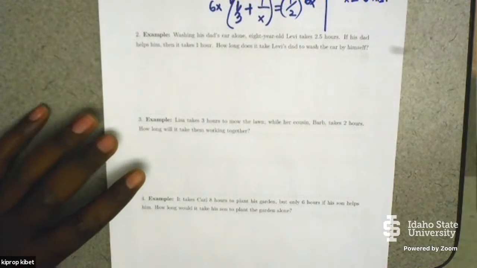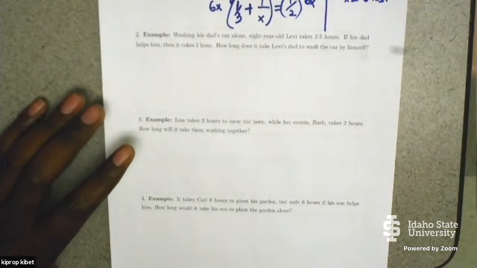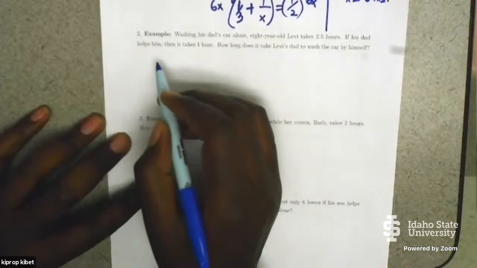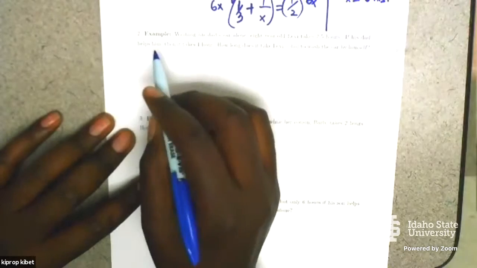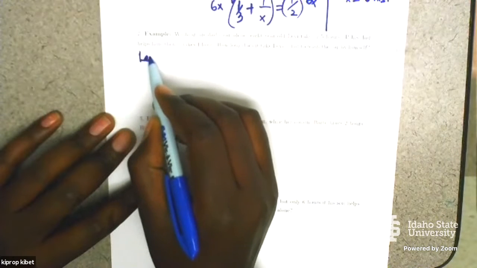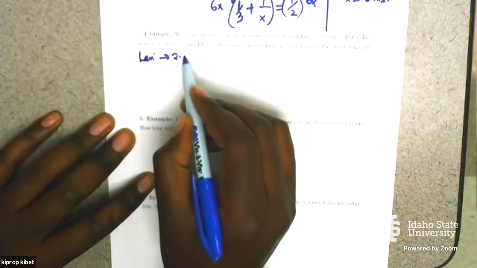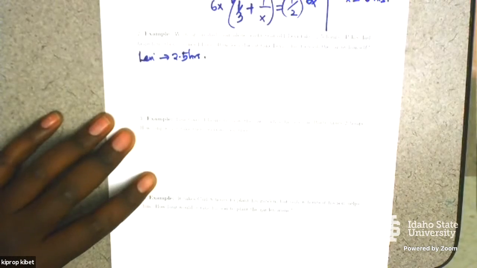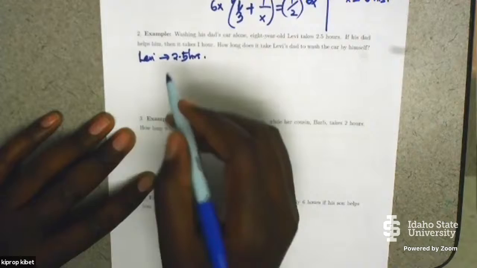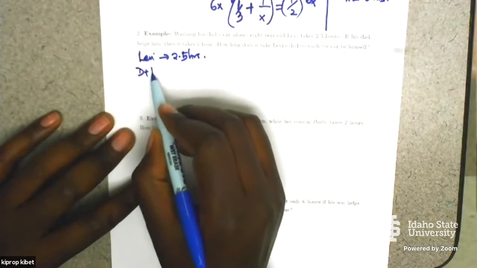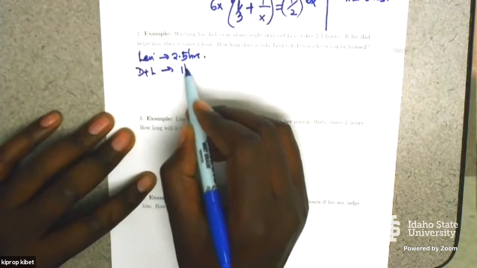So we can say Levi takes 2.5 hours to do it alone. If his dad helps, then it takes 1 hour. So dad plus Levi, they will take 1 hour.